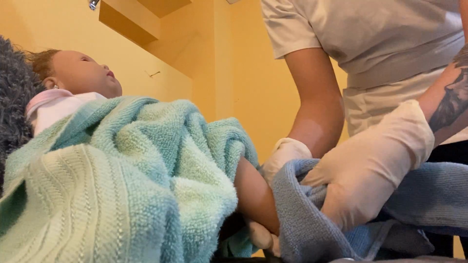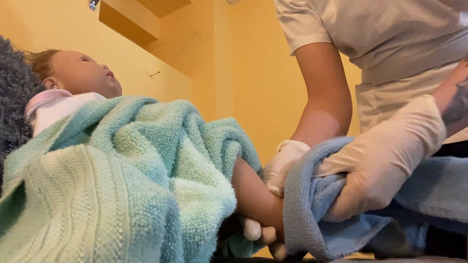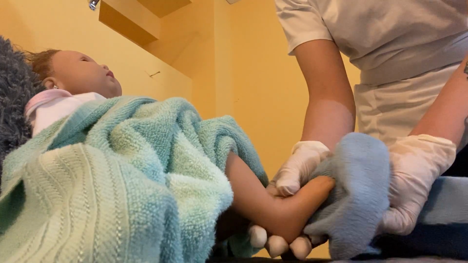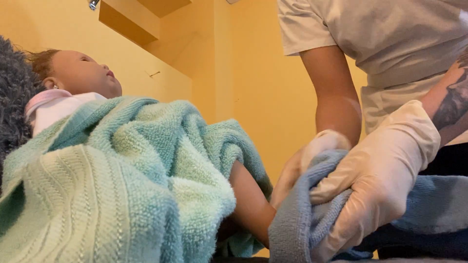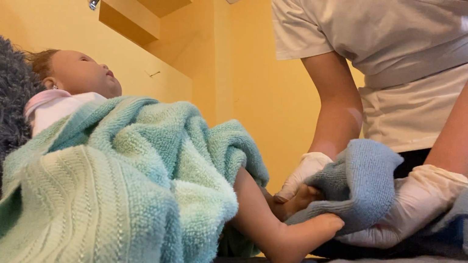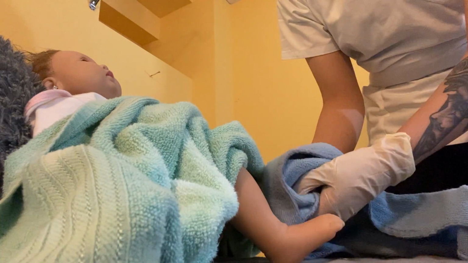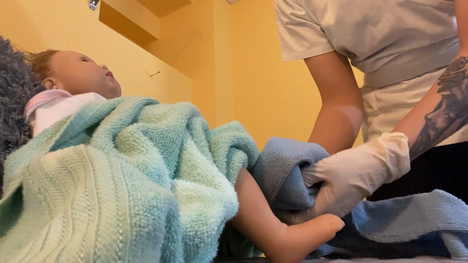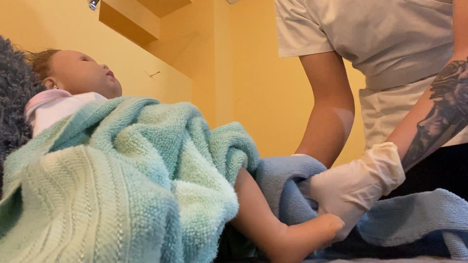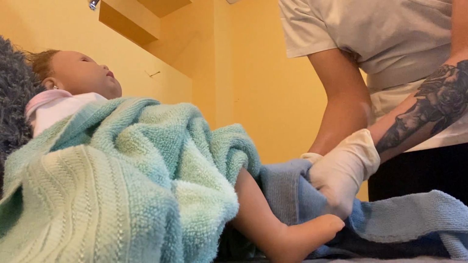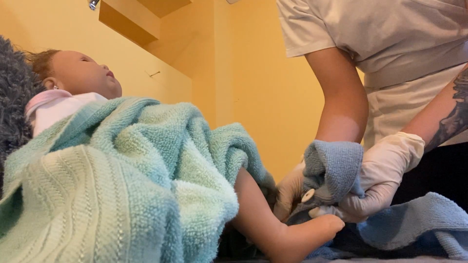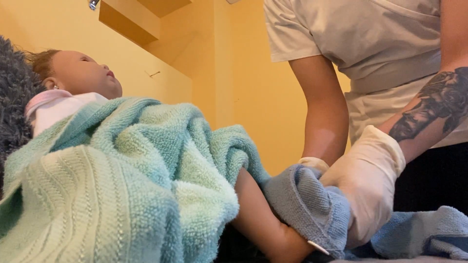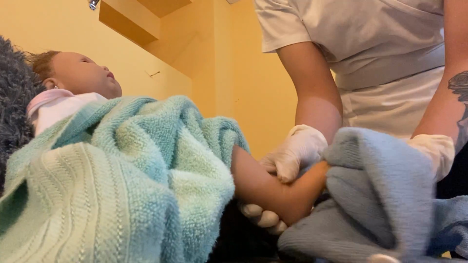You want to make sure, this is the most important part, you are very much drying the entire foot area, and you dry in between the toes as well to prevent any odor or infection like that. Because if you leave the patient with their feet wet and they put on their non-skid socks, it could cause odor, infections, things like that, fungus. So you want to make sure to dry the foot correctly.